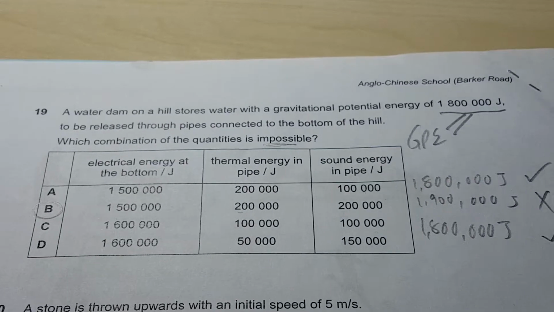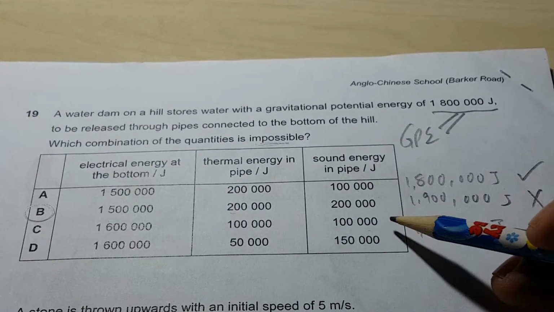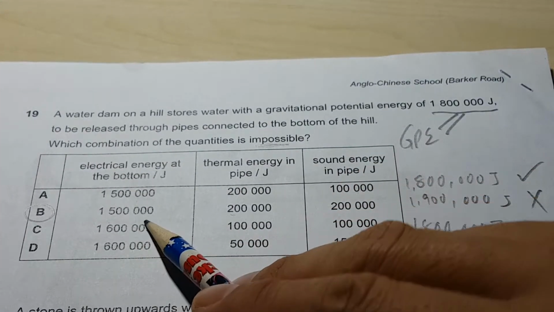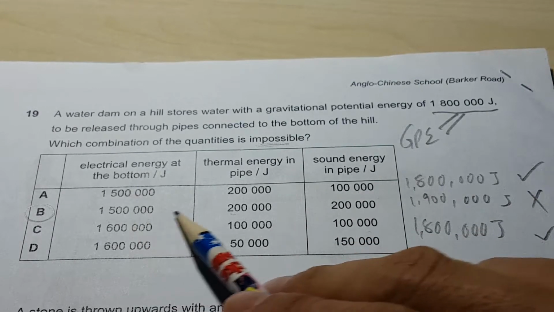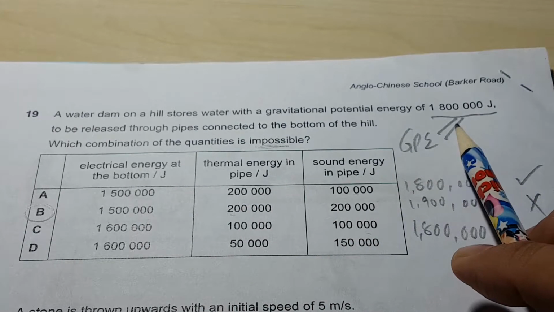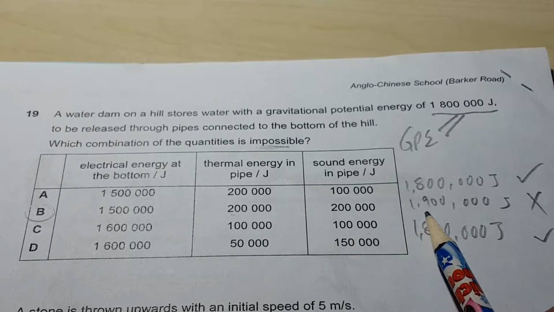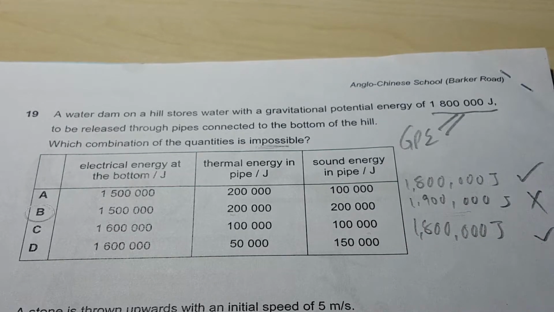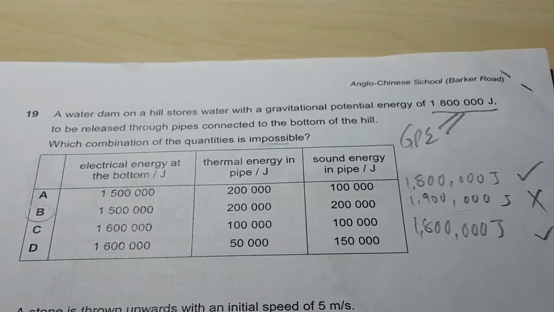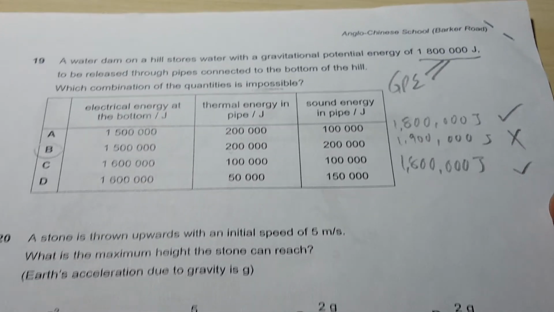Okay, just to move a little bit here. Sorry about that. Okay, so if you have to just add, you can see if I start off with 1.8 million joules, I cannot end up with 1.9 million. Okay, because energy cannot be created or destroyed. It can only transform from one form to another.